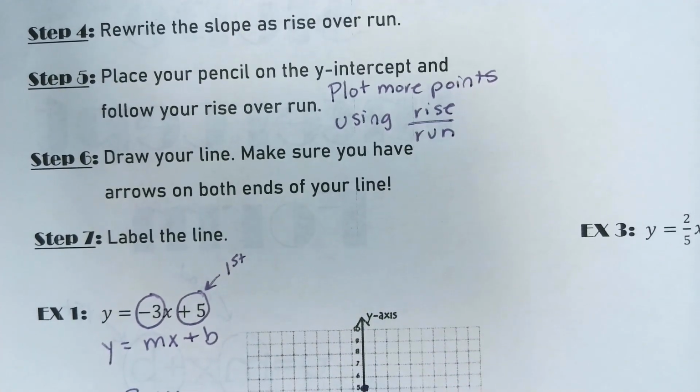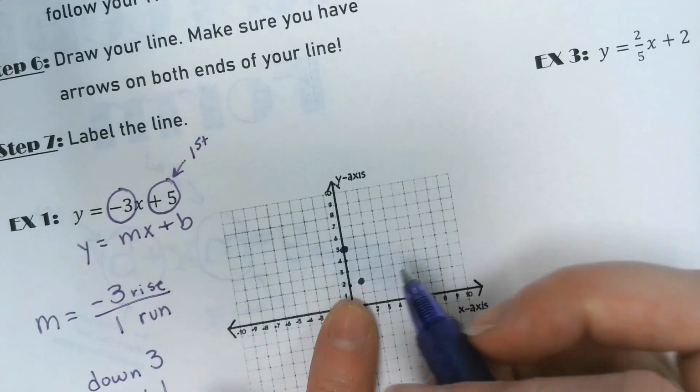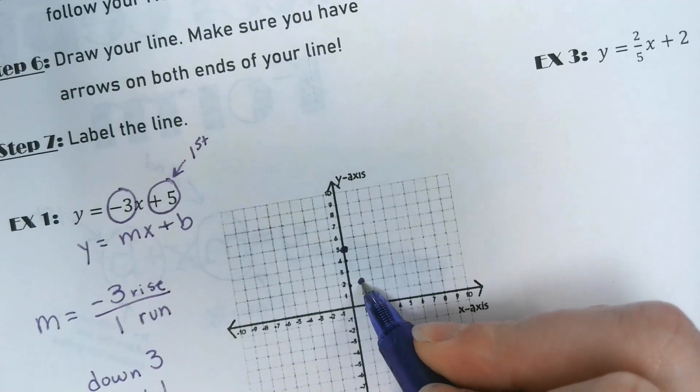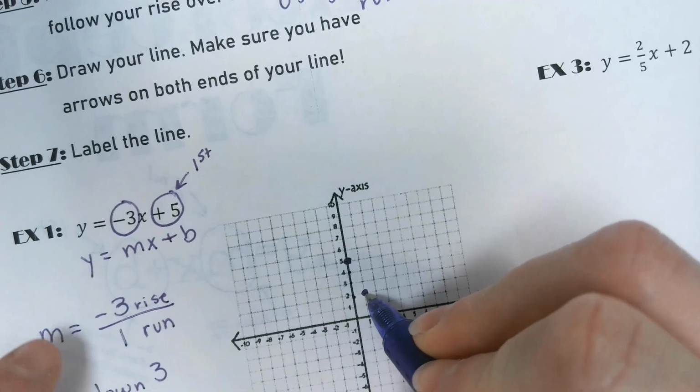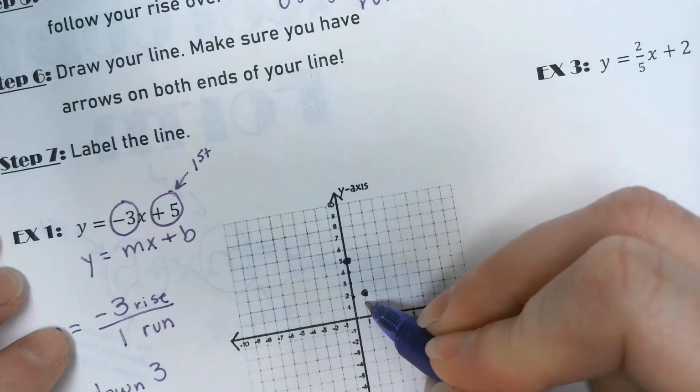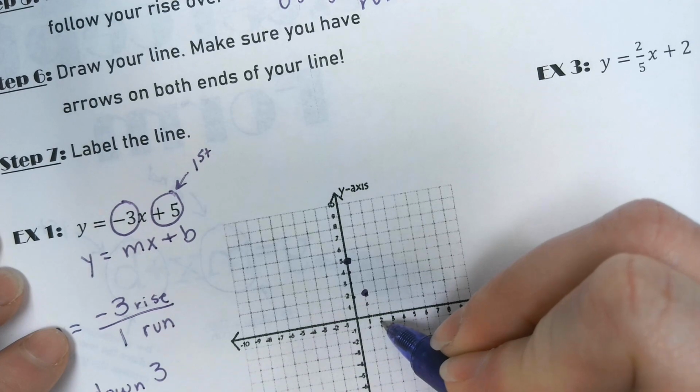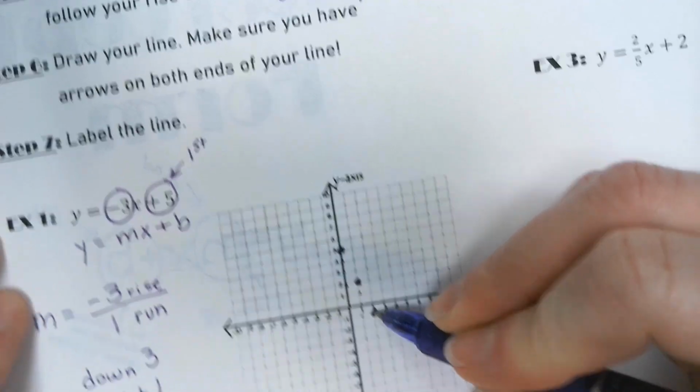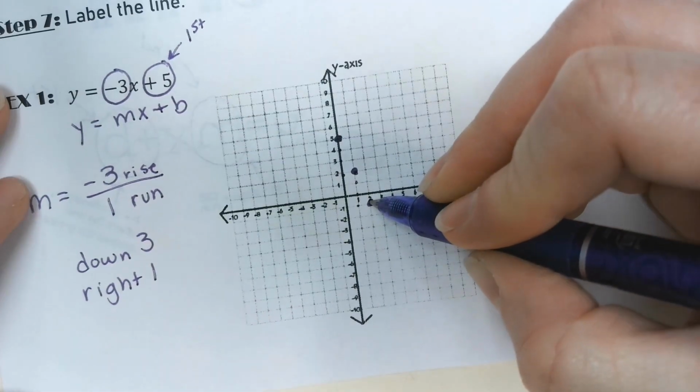Okay, so we're going to go back to the point we just made. Put your pencil on there. We're going to do rise over run again. So down 1, 2, 3 over 1. So see how it's making the same slope?